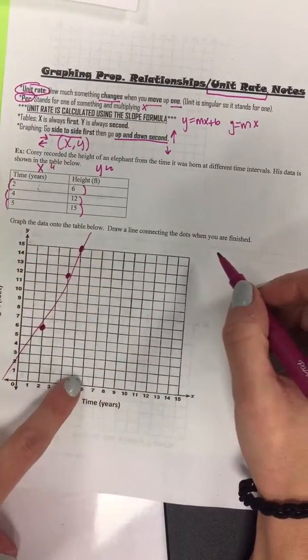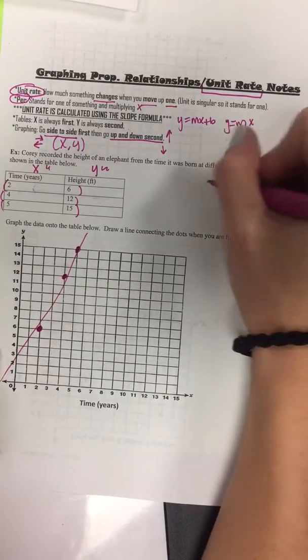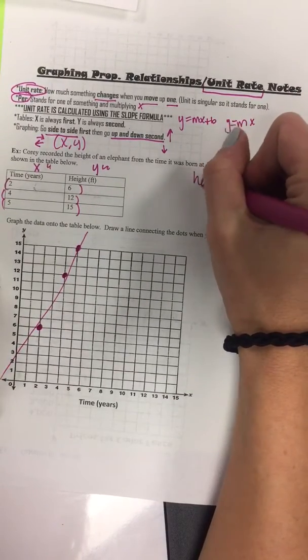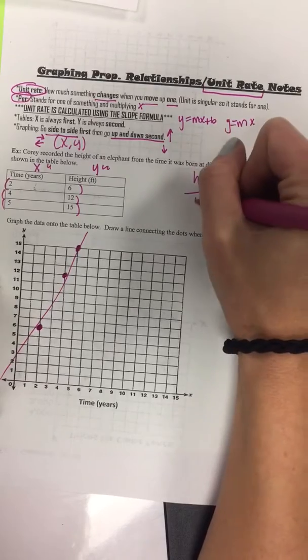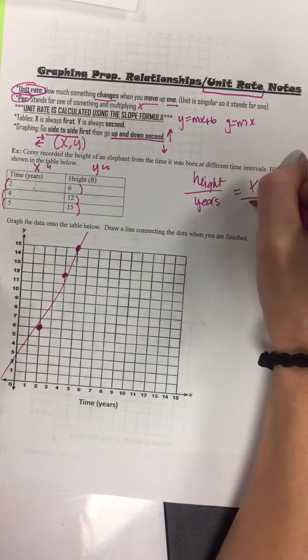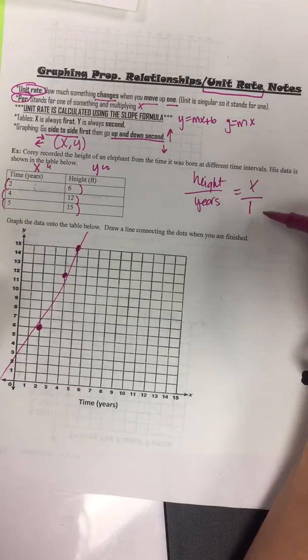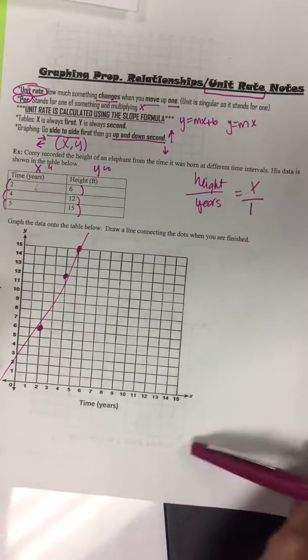When they talk about unit rate, in this case, it would be the height over your years. So we'd want to see what the height was when they're 1 year old. That's kind of what unit rate means, something over 1. For 1 unit, what's the rate? Flip over to the back.